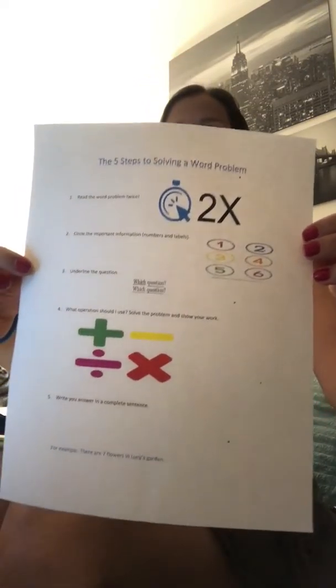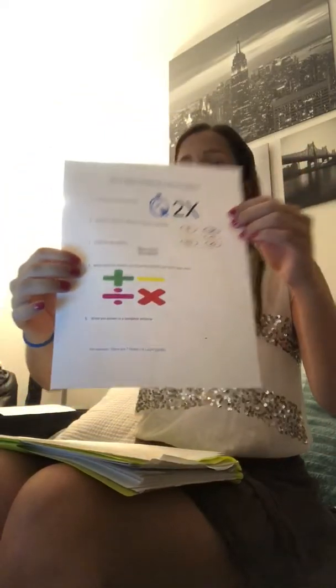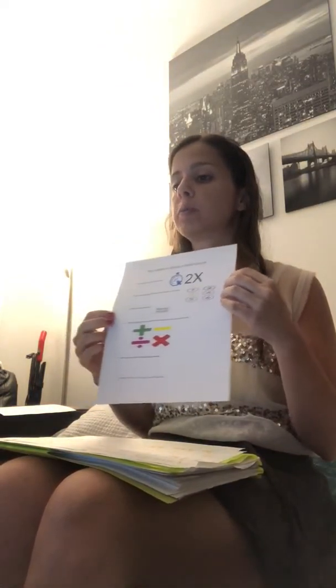Okay, the first step, I'm going to go step by step, I'm not going to read each of them first. The first step tells me to read the problem twice, so I'm going to read it to you out loud. It says, Amelia made 34 cookies for her school bake sale. The first hour she sold 18. How many cupcakes did she have left? So this is the first example.